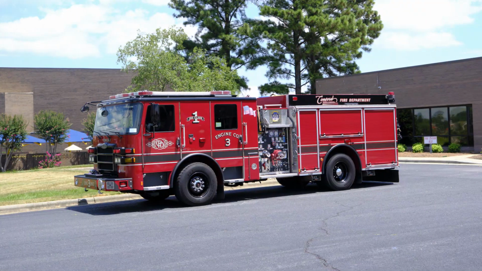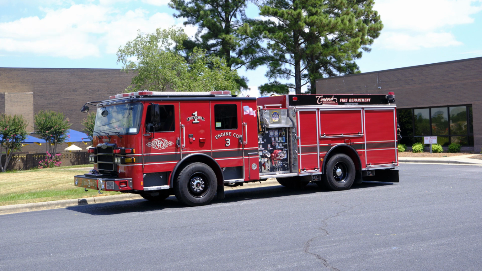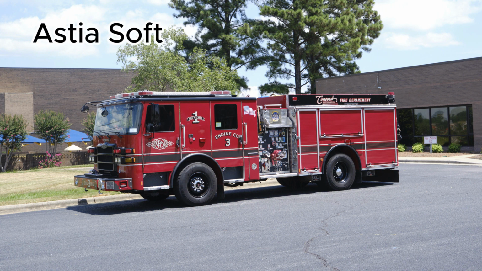The next film sim is Velvia Vivid, and it's a little more vibrant, and again, good for landscape or nature videos or photos. Then they have Astia Soft, and this one's a little softer, a little less contrast, and this would be a more subdued look and might be good for portraits or something to that effect.